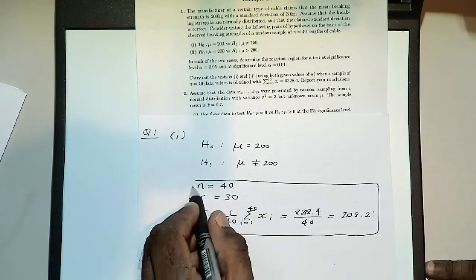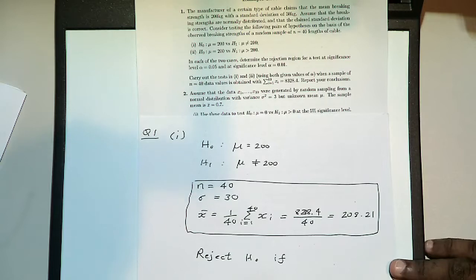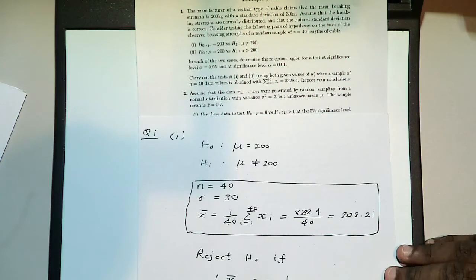Given this, the rejection rule: we reject H0 if, and you look at the review notes or the printed notes, either one, you will see the following. You will see the absolute value of X bar minus mu0, which is 200, divided by sigma over root N, is greater than z at 1 minus alpha over 2. This is the rule for rejecting the null hypothesis, if you look at the notes.